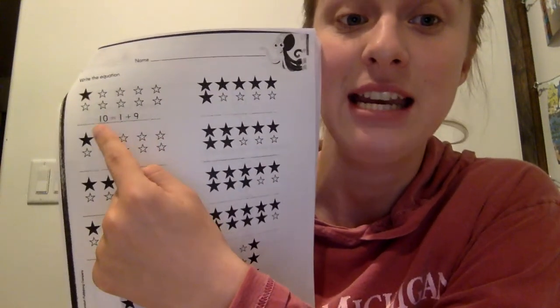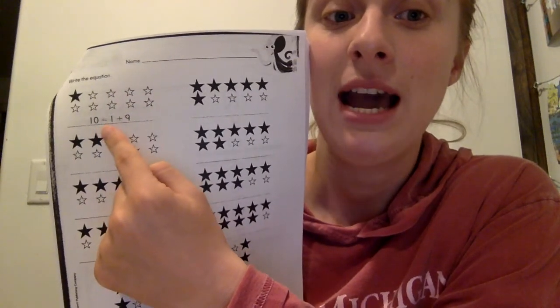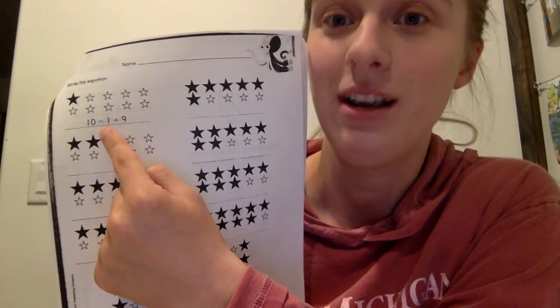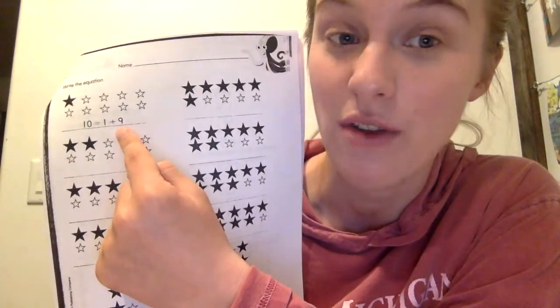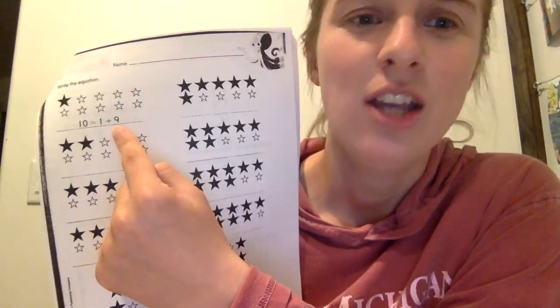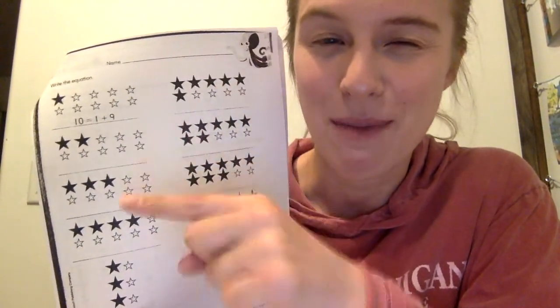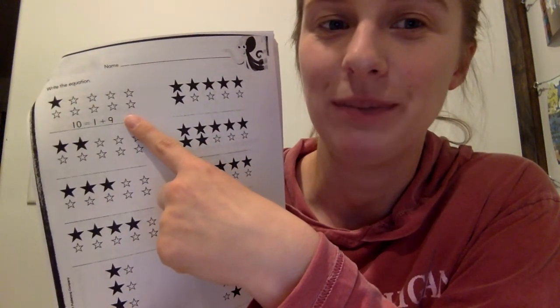They had 10 because they counted up all the stars. 10 equals how many stars are dark? How many dark stars or big stars are there? There's 1, plus how many white stars are there? 9. Yours might be colored on your page because yours are not copied like mine. So you could have different colors and be able to see that.